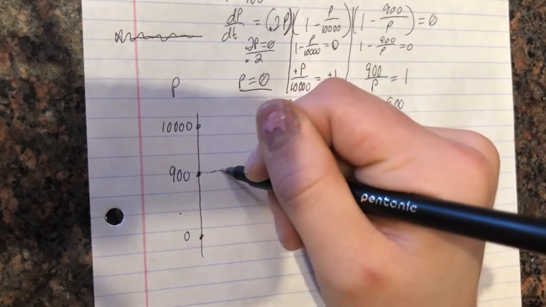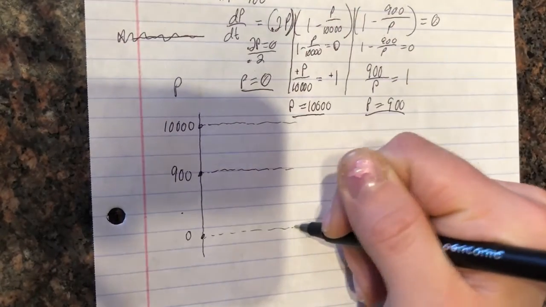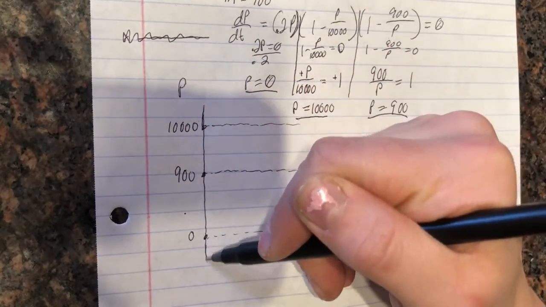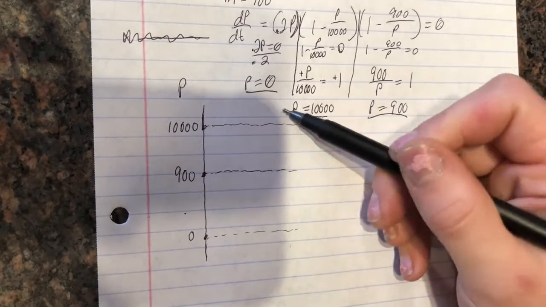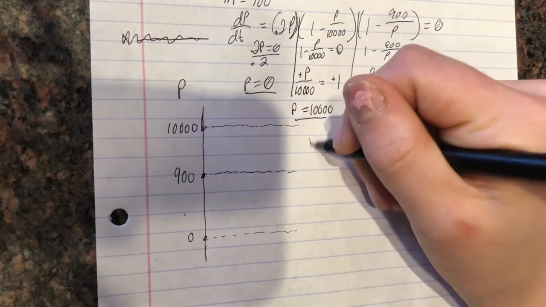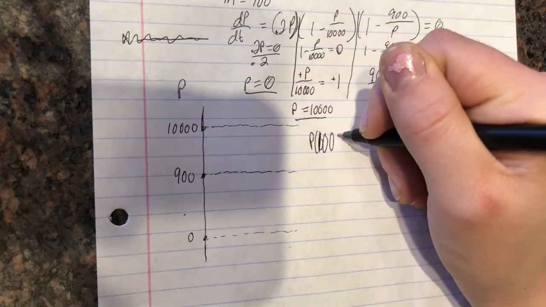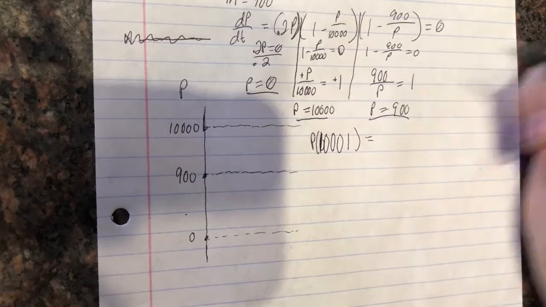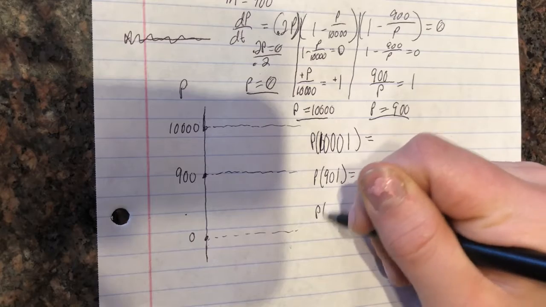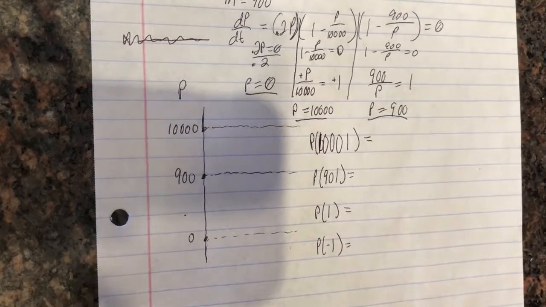All right, and then I'm going to just make an equilibrium point just to remind myself that those are horizontal asymptotes. Now we have to find a point on each section. You see that there's 1, 2, 3, 4 sections that are divided out by these 3 equilibrium points. So we're going to find a section that's above 10,000, so that's going to be 10,001. We're going to find 901, and then we're also going to find 1. And -1, actually.